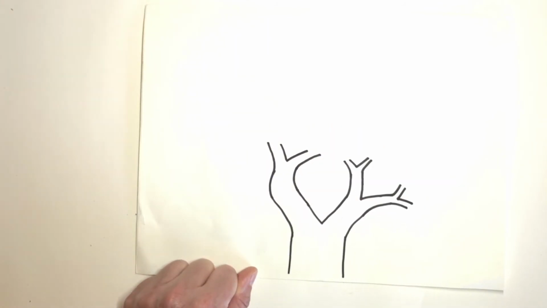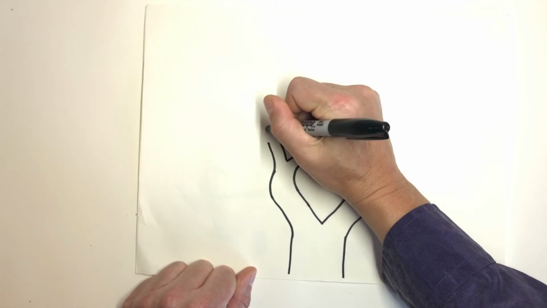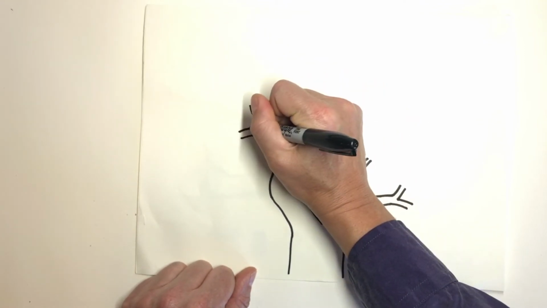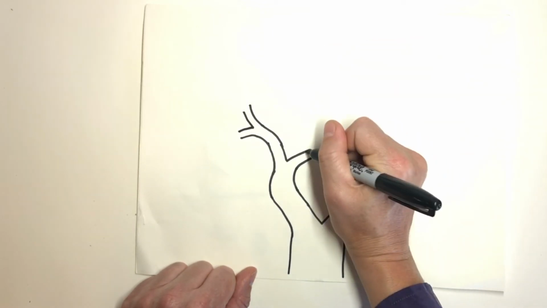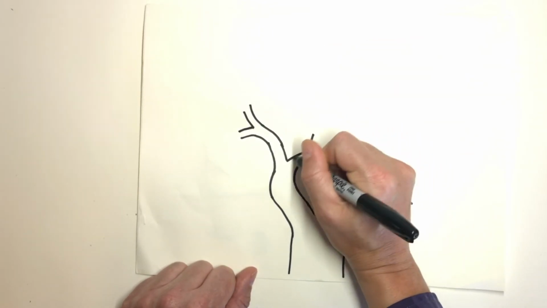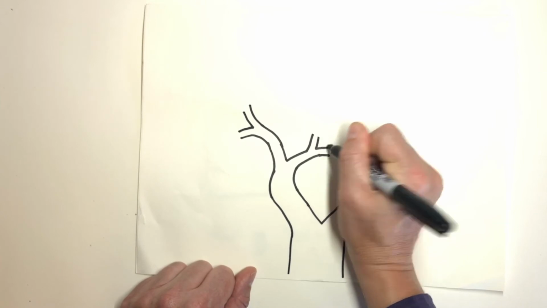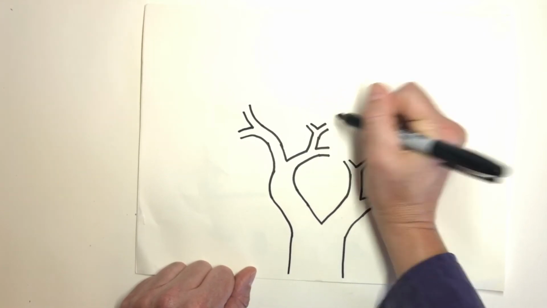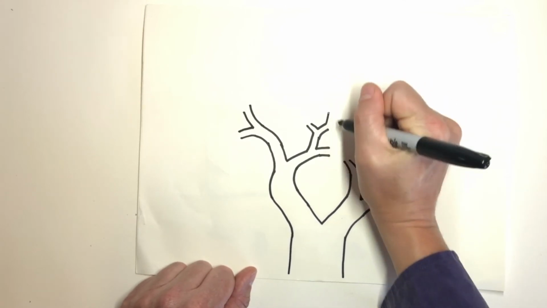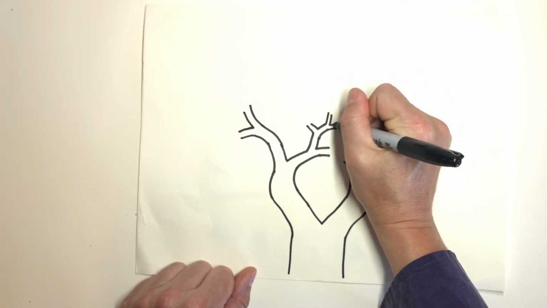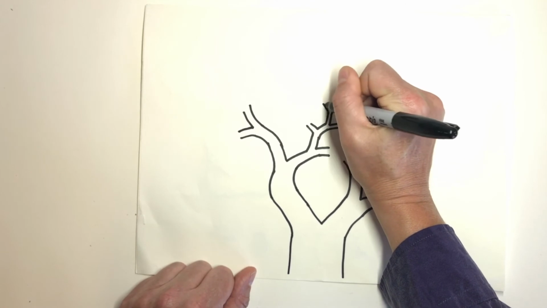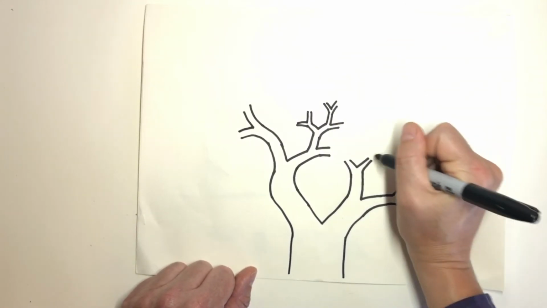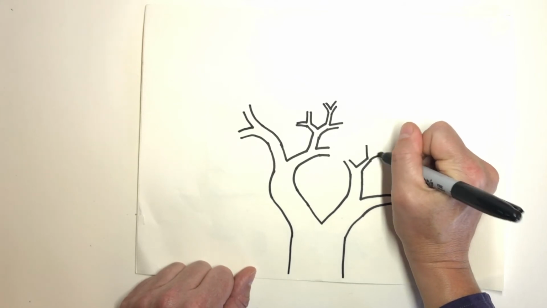See what I did there? This one might curve this way, parallel, parallel, apart, apart, put in the V. But I can also keep going just simply, parallel, parallel, apart, apart, put in the V. What's neat about this is that the branches get smaller and smaller the farther along it gets.